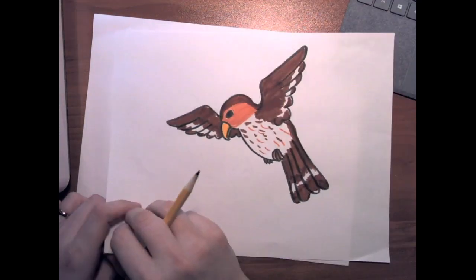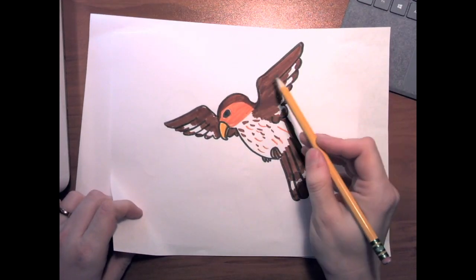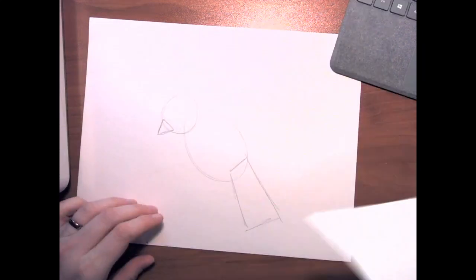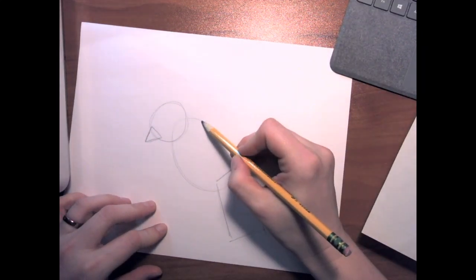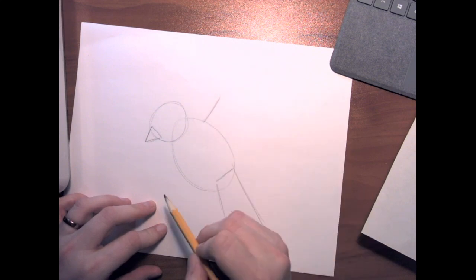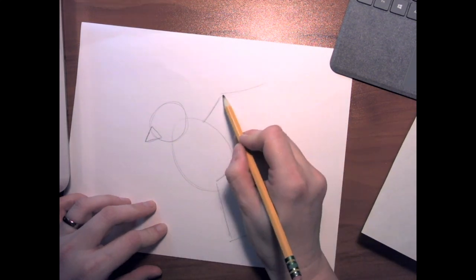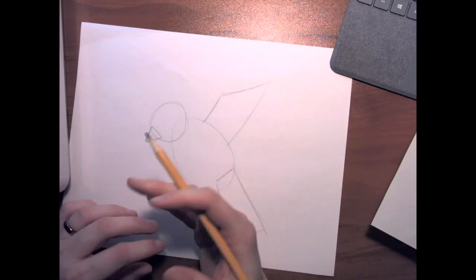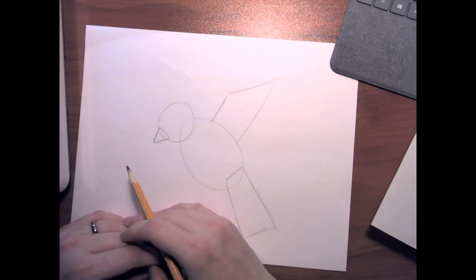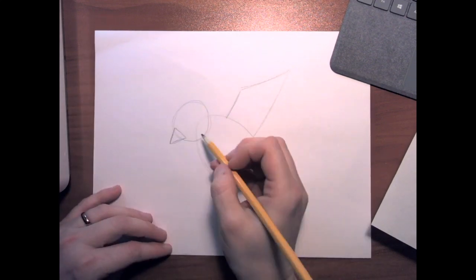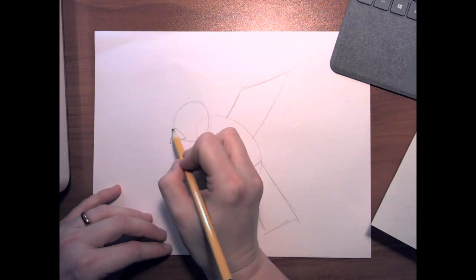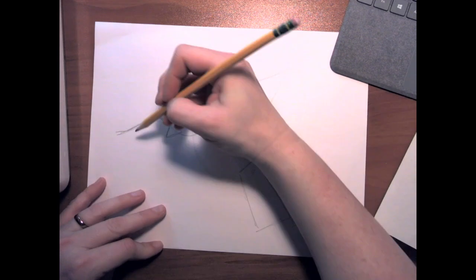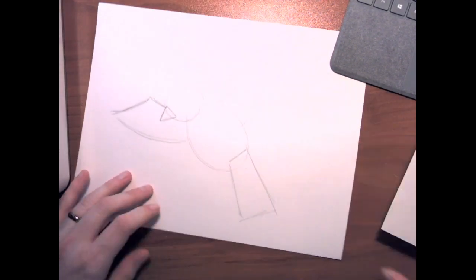Now, because this bird is flying, his wings are a little bit different than what we're used to drawing. So we're going to start off by drawing one line up, then one line off to the side and over. It looks kind of like a triangle, but it's not exactly like a triangle. And then we're going to do the same kind of thing on this side. We've got one line going out, one line coming this way, another one going back to the body.